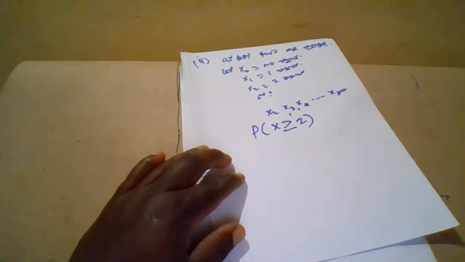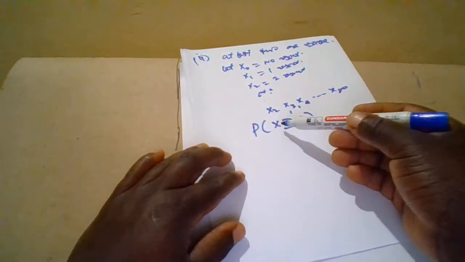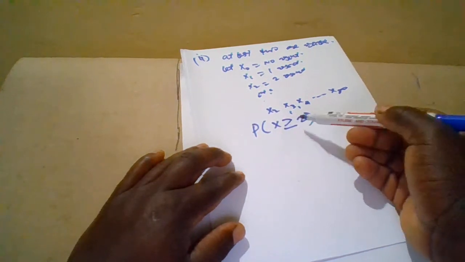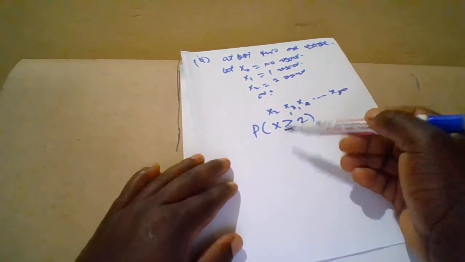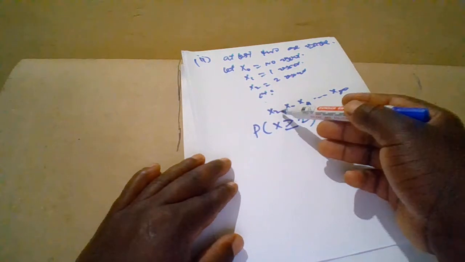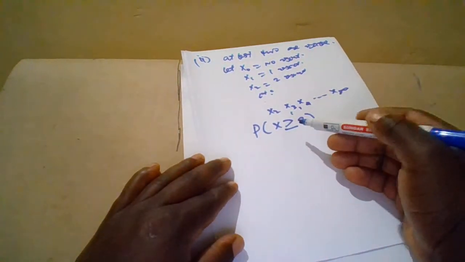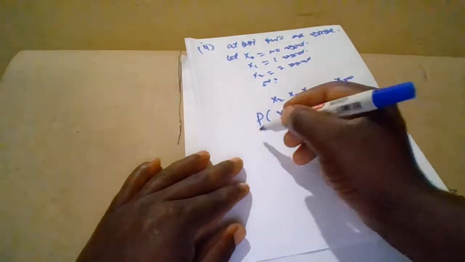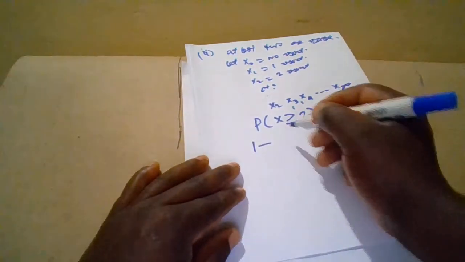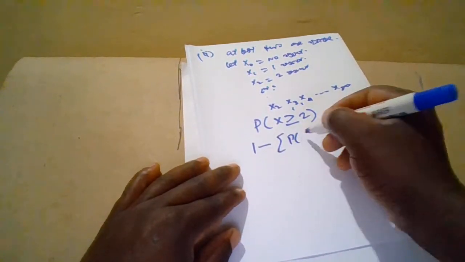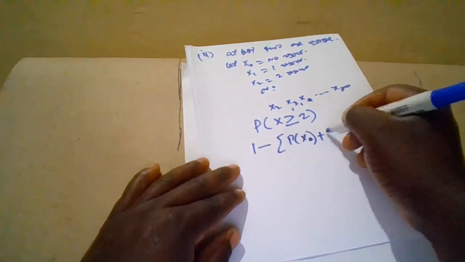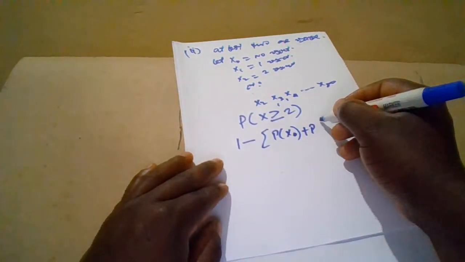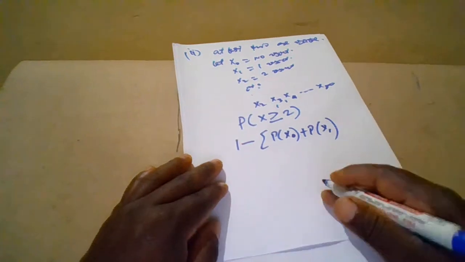Instead of going all the way from x2 up to x80, we can take 1 minus the probability of x0 plus the probability of x1.